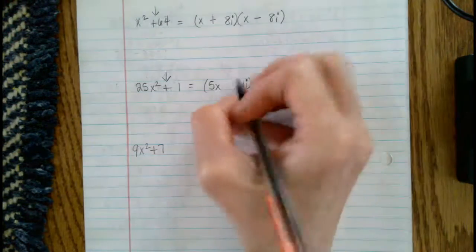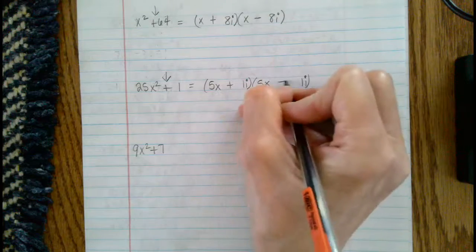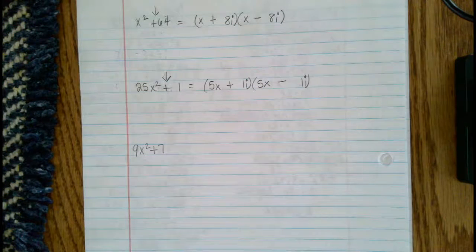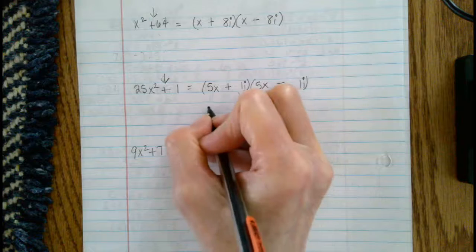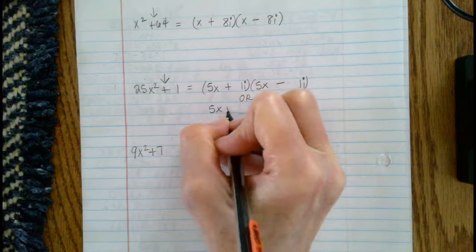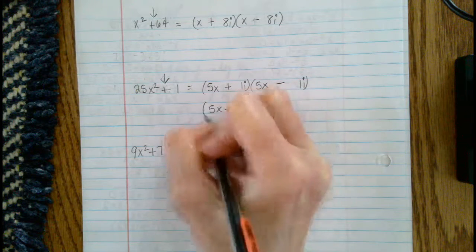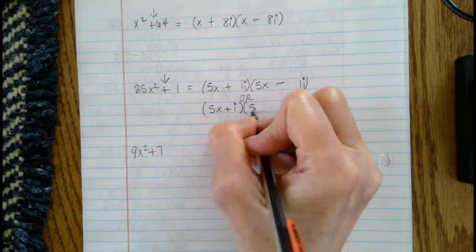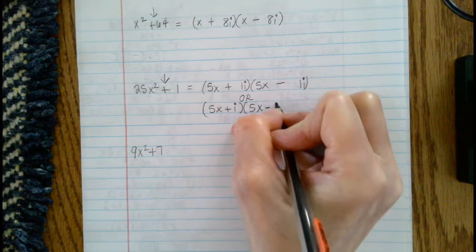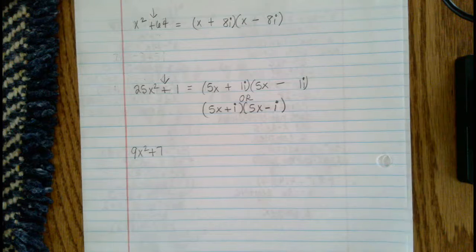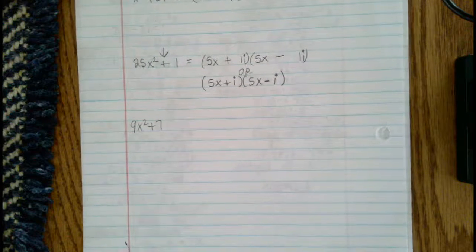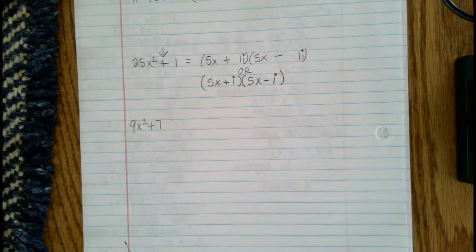And then plus and minus. And again, if you write the minus first and the plus second, it won't make any difference. More than likely, the program writes this as 5x plus i and 5x minus i. They don't seem to like you typing in a 1 into the answer. So I will just alert you to that fact.